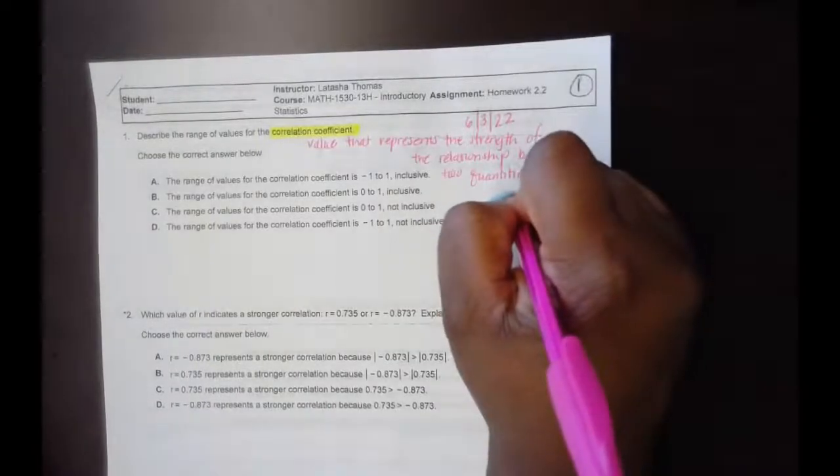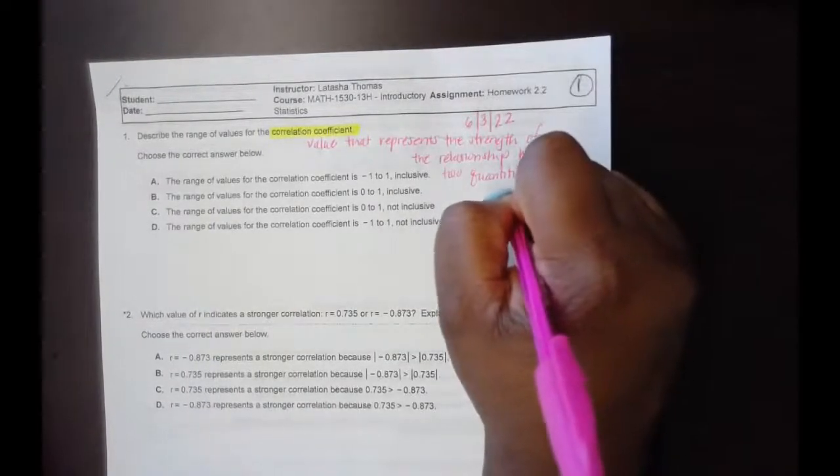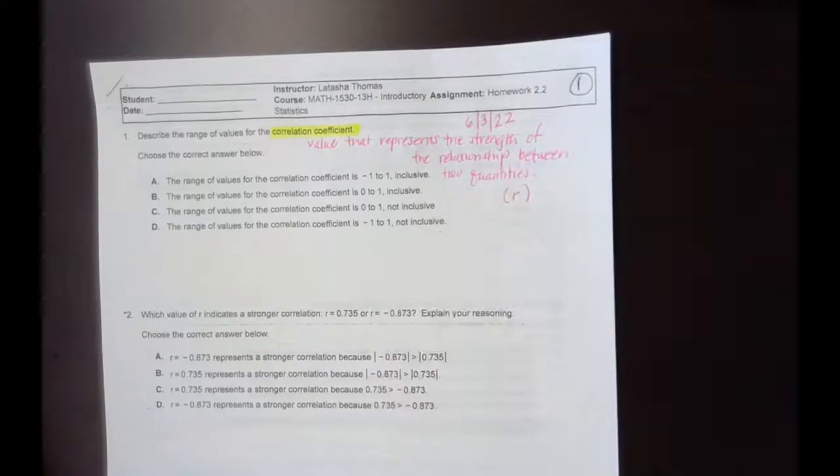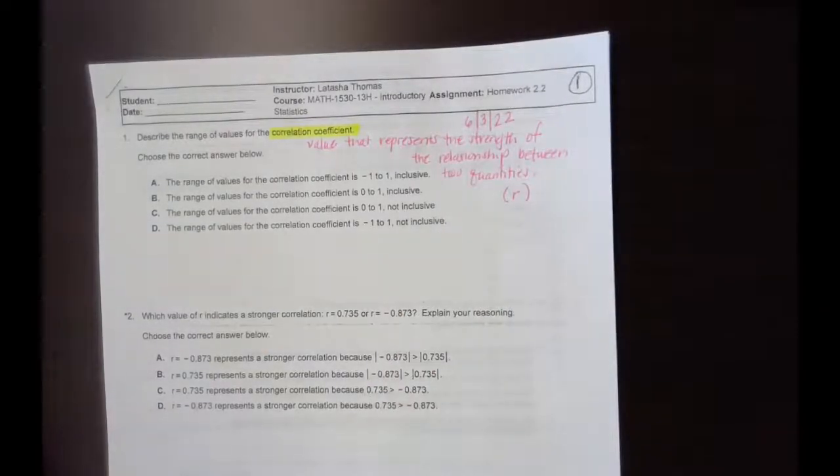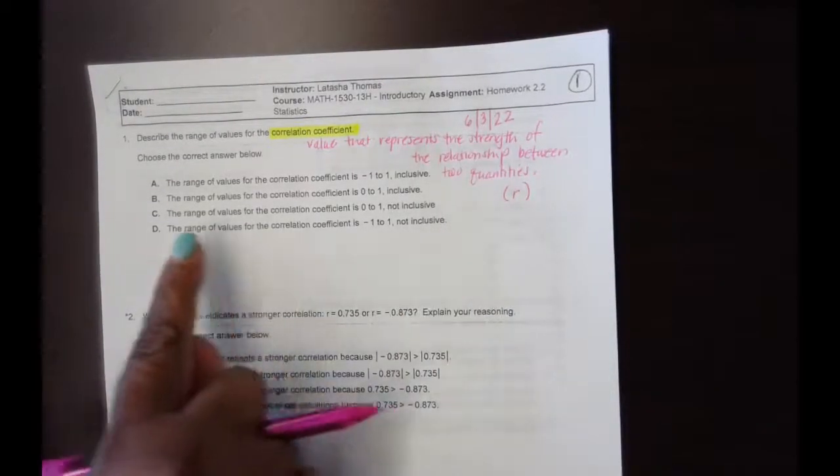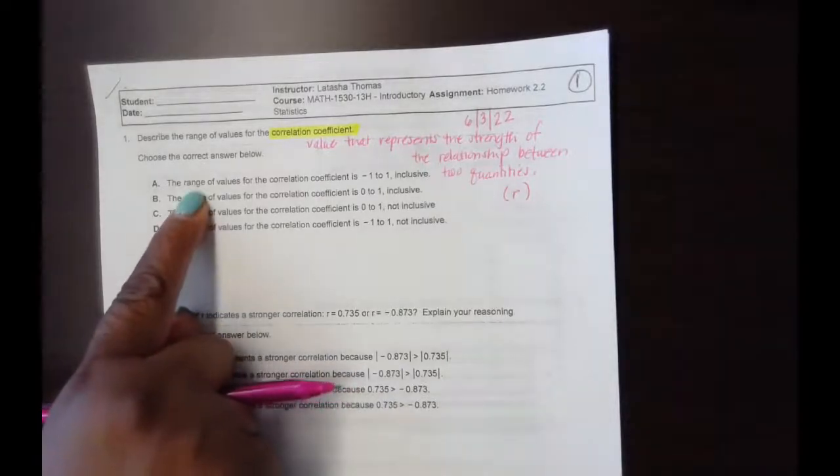The variable to represent that is the variable R. R is the correlation coefficient. So the question is asking us about the range of it. It goes from what to what.